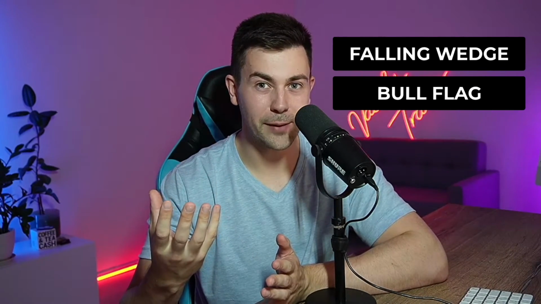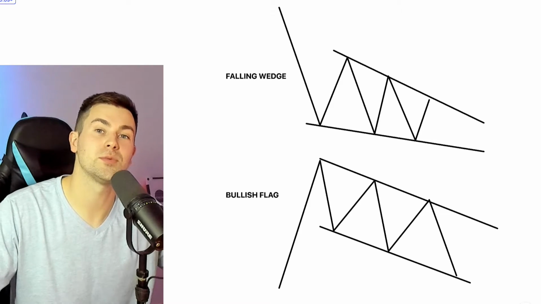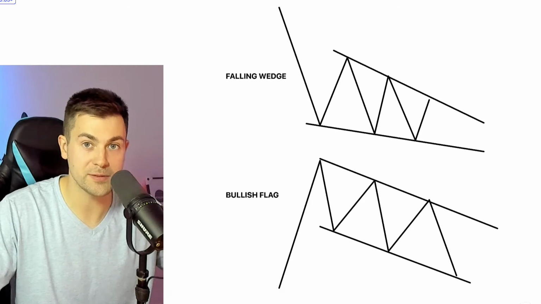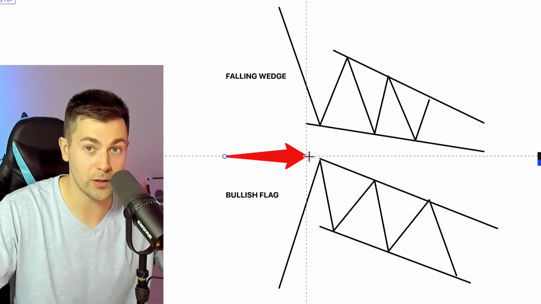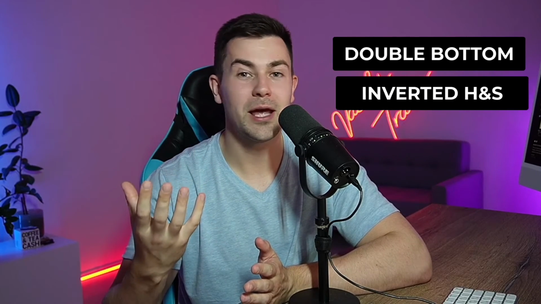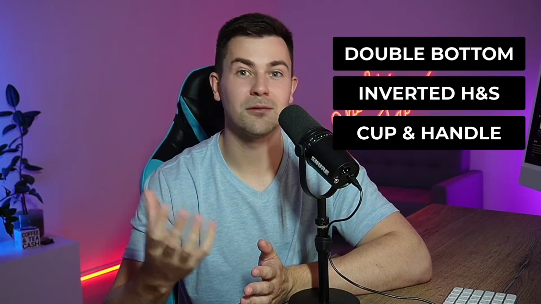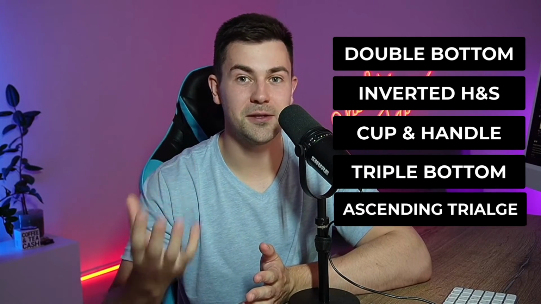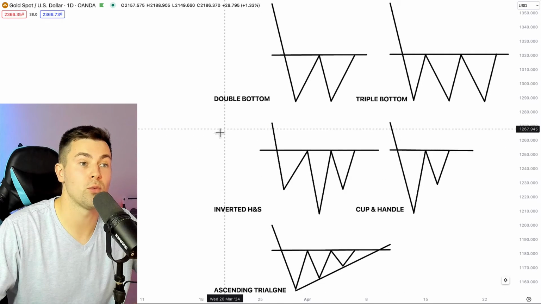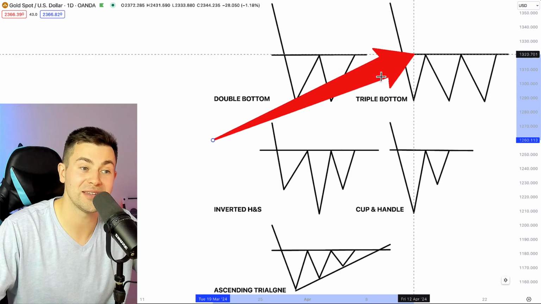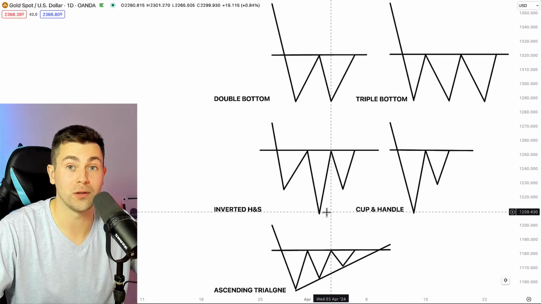Here's the list of classic bullish price action patterns that you should look for. Falling wedge, bullish flag pattern. Falling wedge and bullish flag patterns will be called the trend line based patterns because these patterns are based on two falling trend lines. Double bottom, inverted head and shoulders pattern formation, cup and handle, triple bottom, and the ascending triangle. And we will call these bullish patterns the horizontal patterns because one element that unites all these patterns is the horizontal neckline. Once you spotted a bullish pattern, you should wait for a signal.